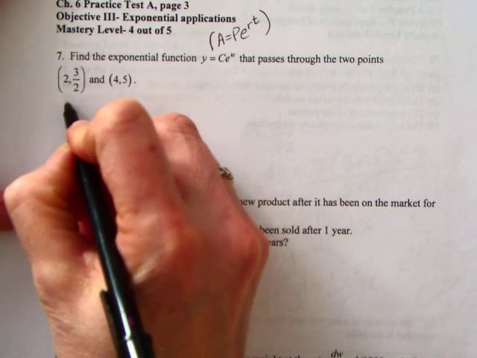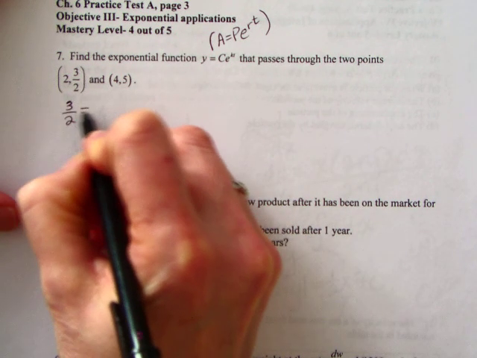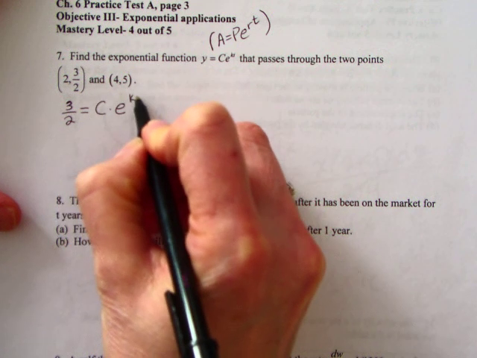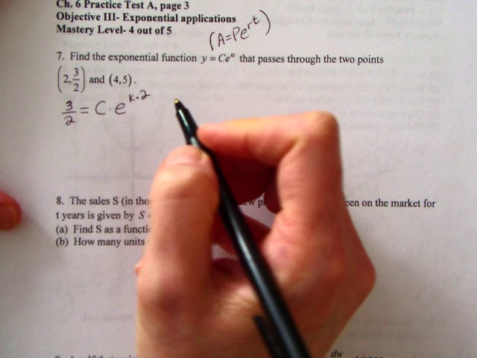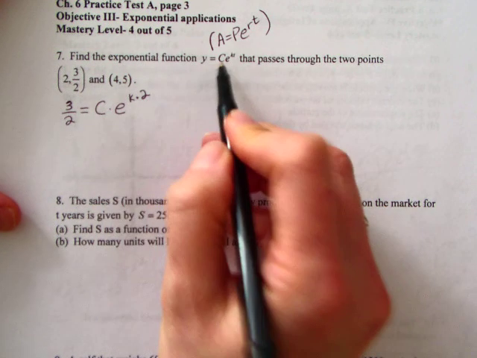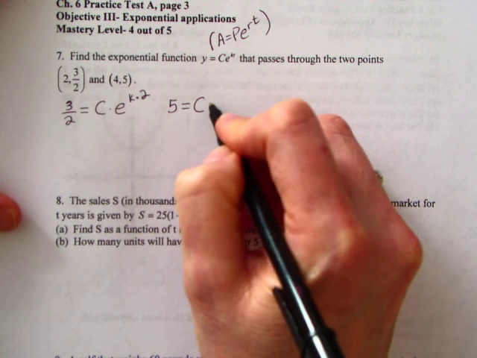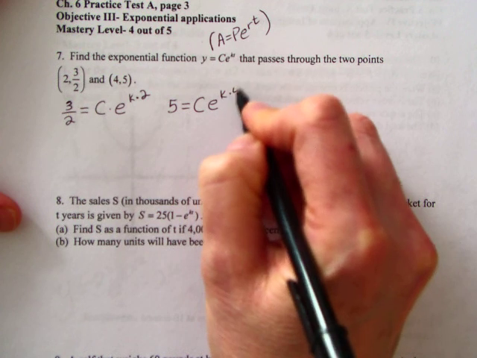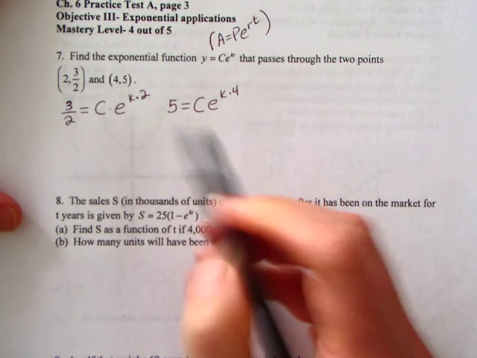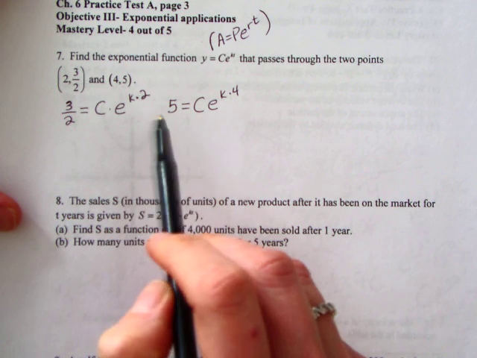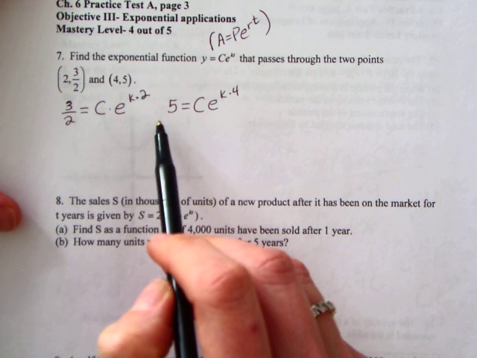So we'd have 3/2 equals c times e to the k times 2. And then when we plug this one in, we would have 5 equals c times e to the k times 4. Okay. This is one where we don't have an initial value, so we've got 2 variables and 2 equations. Lots of ways to solve the system.